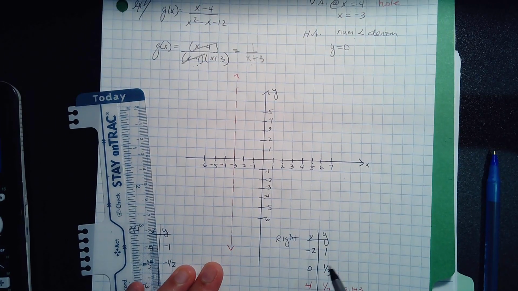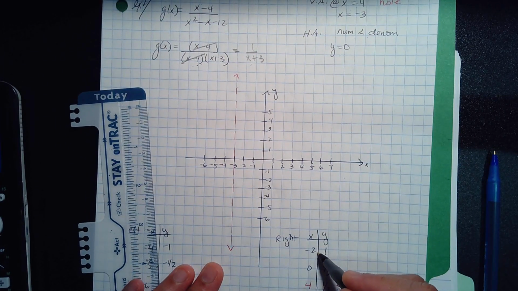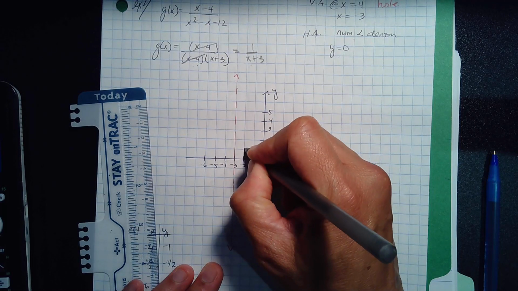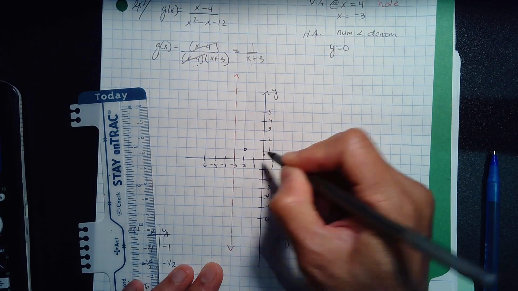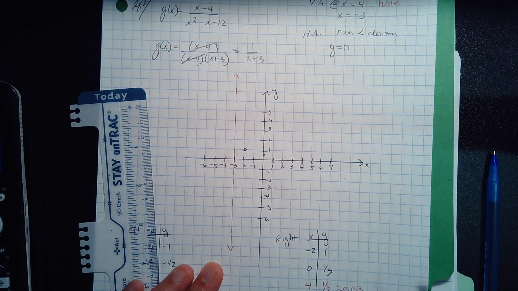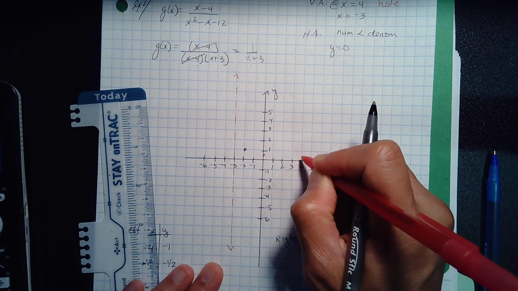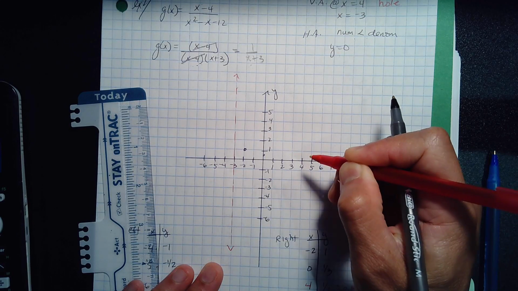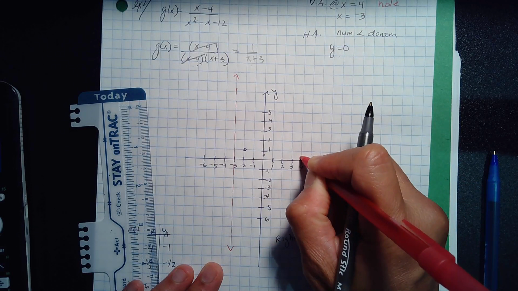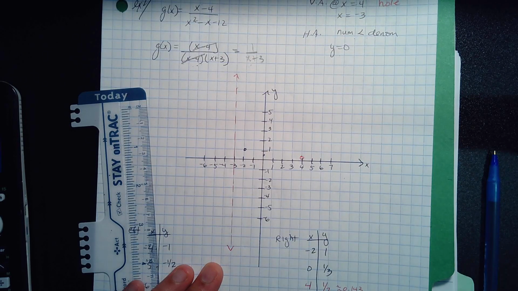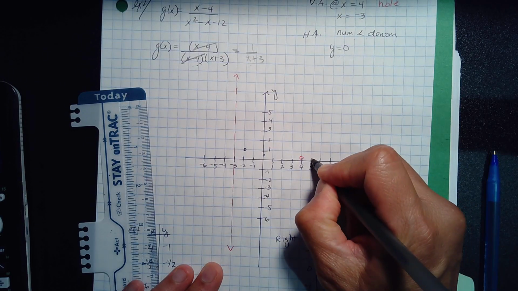All right, so now let's plot these points. Negative 2, 1, 0, 1/3, 4, 0.143, and 5, 0.13.